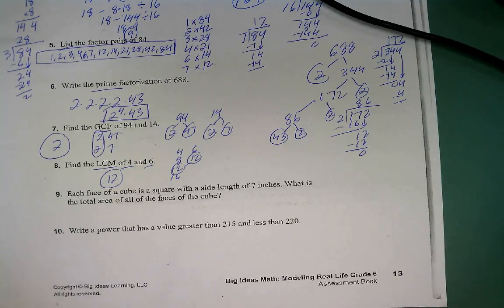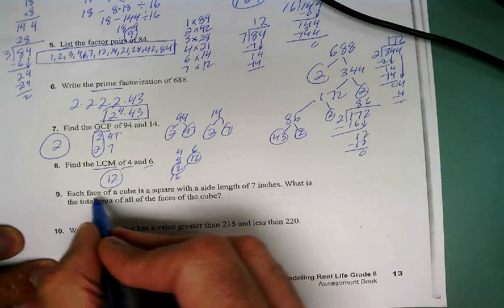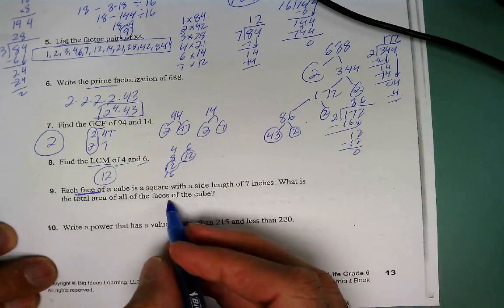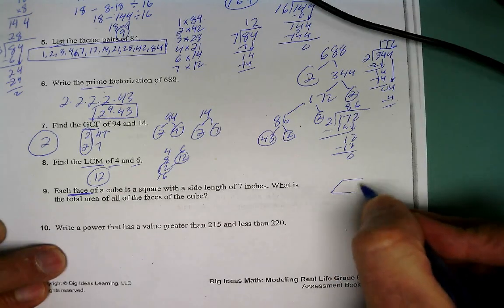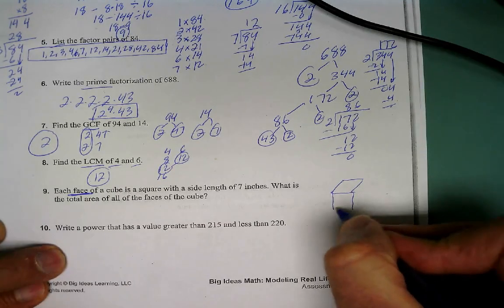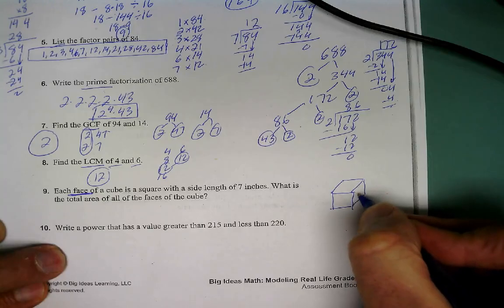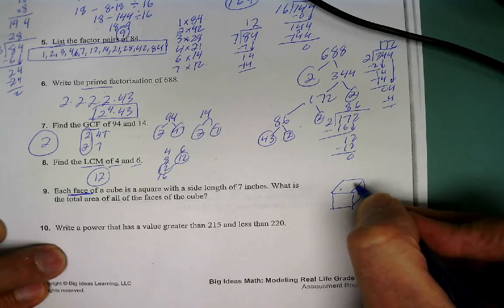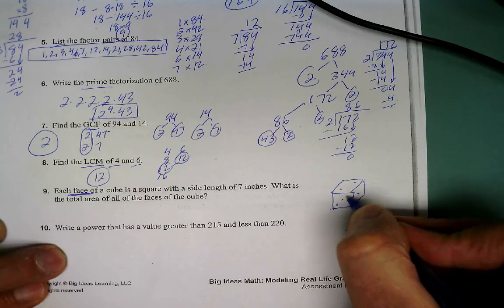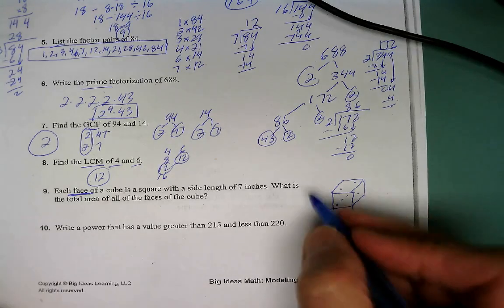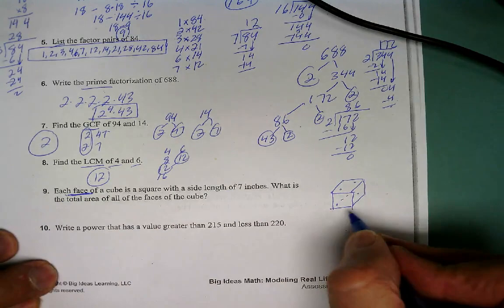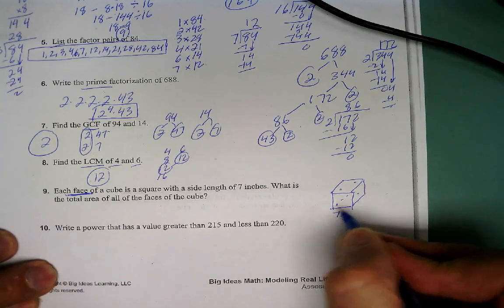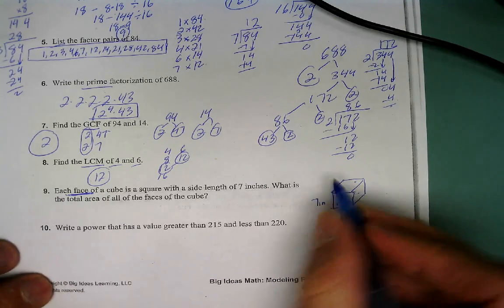All right, each face of a cube is a square, right? That's like a die, right? You play dice, Monopoly, Yahtzee. These are probably old man games, huh? All right. So you got your dice, right? There are 6 faces, 6 numbers. Each face is a square that's 7 inches by 7 inches. What is the total area of all of the faces?